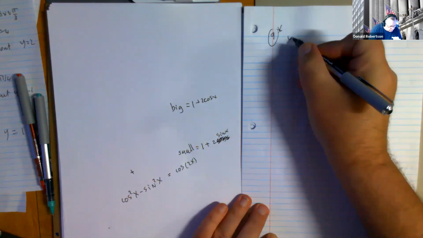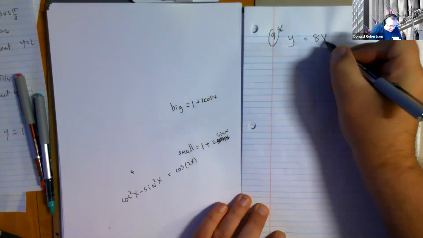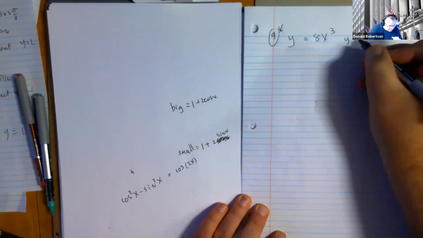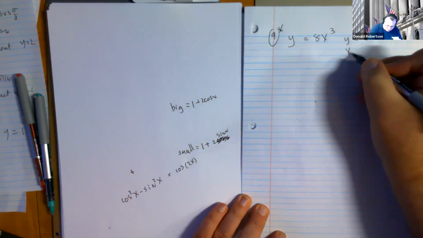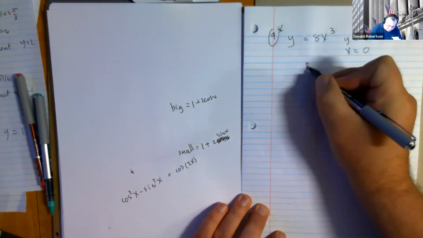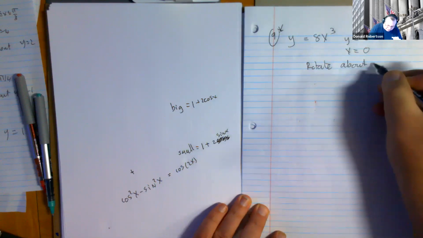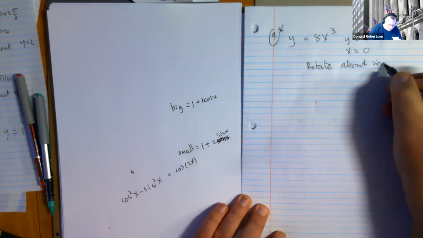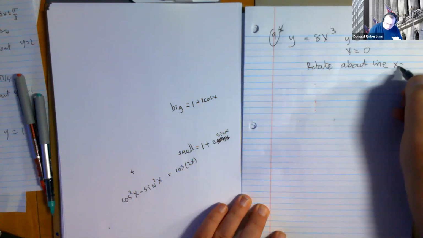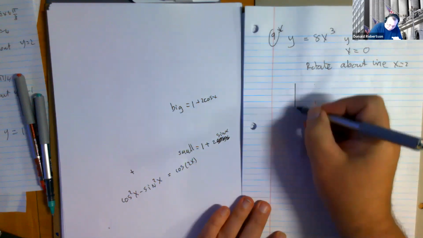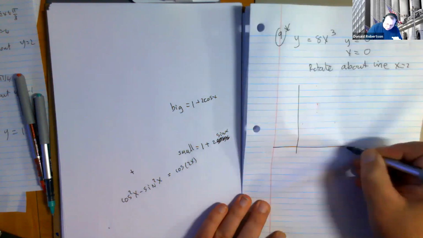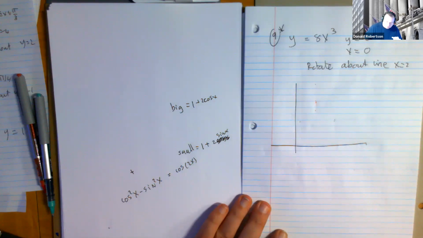And we have y equals 8x cubed, y equals 0, x equals 0, and we're being asked to rotate about the line x equals 2. Now I could probably do this, and for speed I am, without using Desmos.